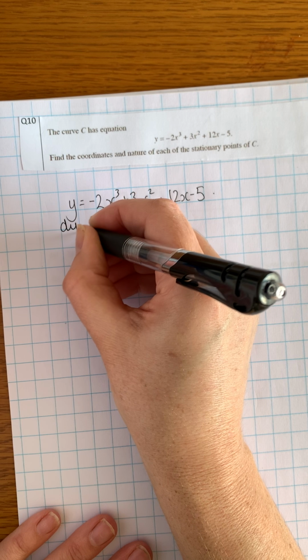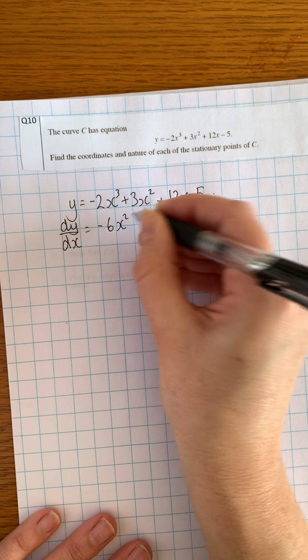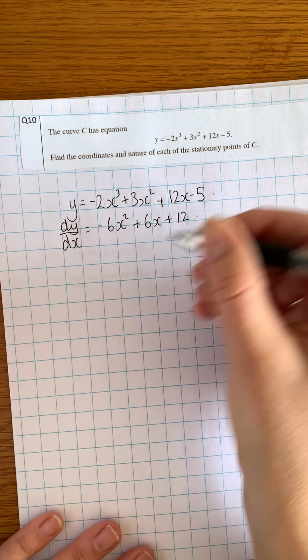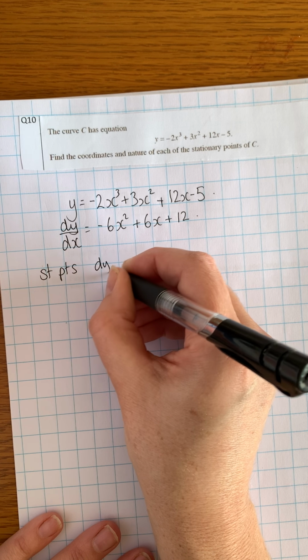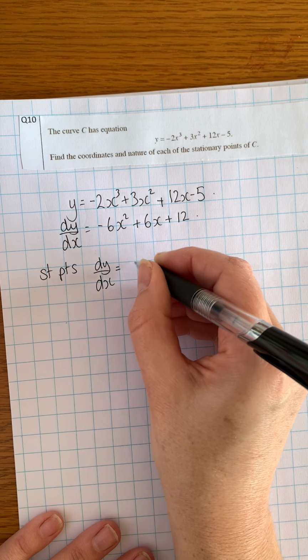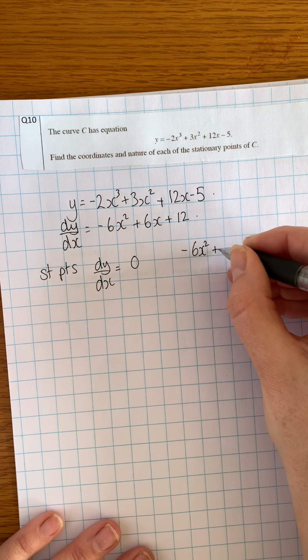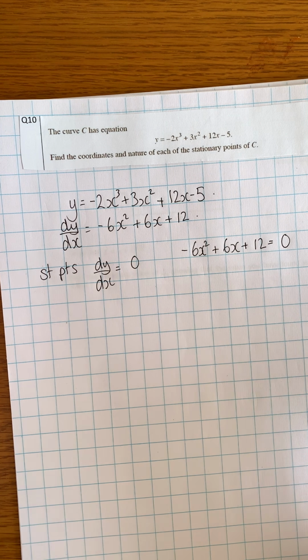We're looking at dy by dx, minus 6x squared plus 6x plus 12, and the stationary points occur when dy by dx equals 0. So minus 6x squared plus 6x plus 12 equals 0.